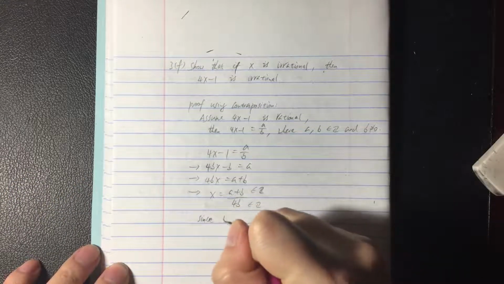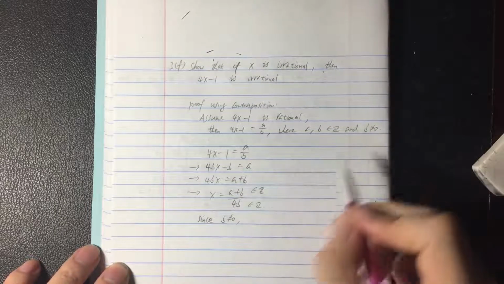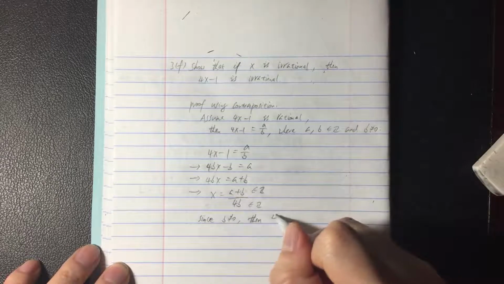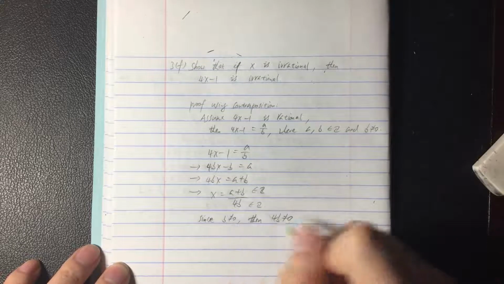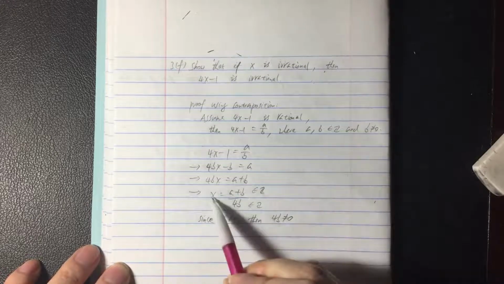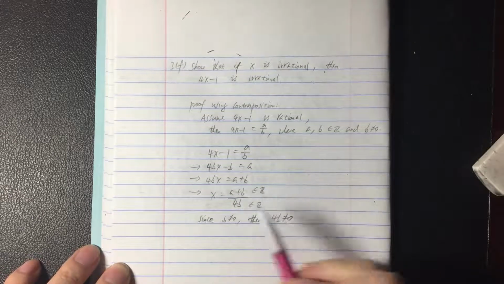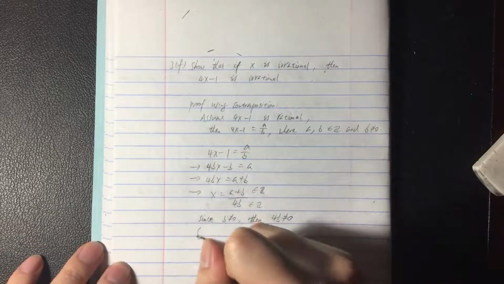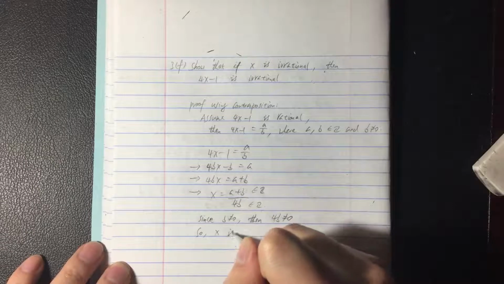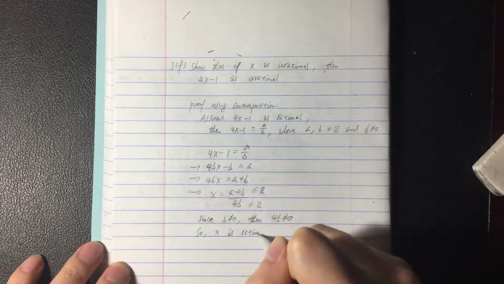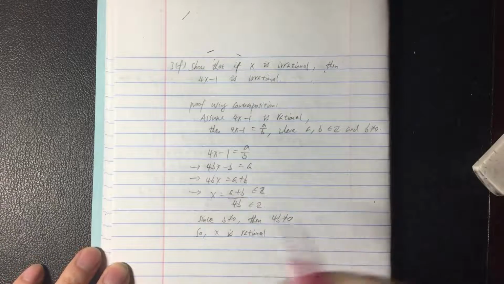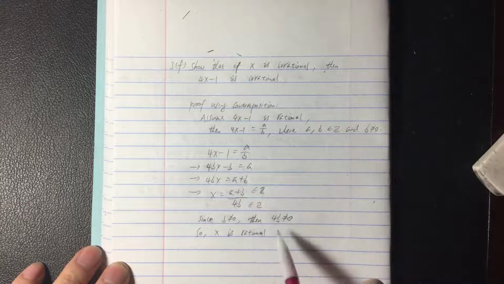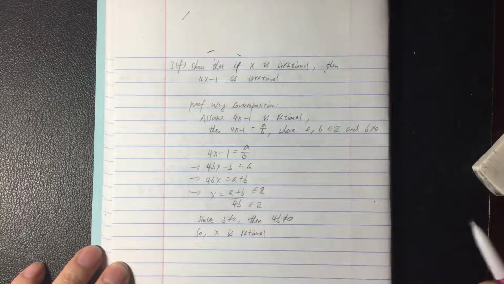Since b is not 0, then the denominator 4 times b is also not 0. Since b is not 0, 4 times b cannot be 0. Since x is equal to integer over integer with denominator not equal to 0, then x must be a rational number. So that's the proof by contraposition.